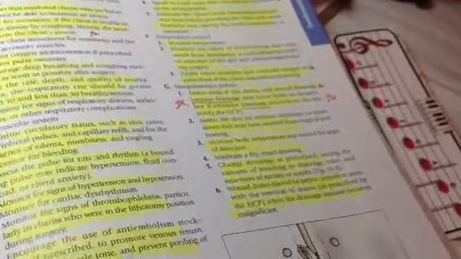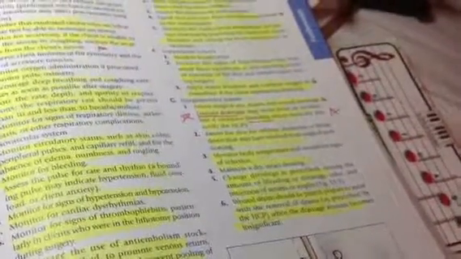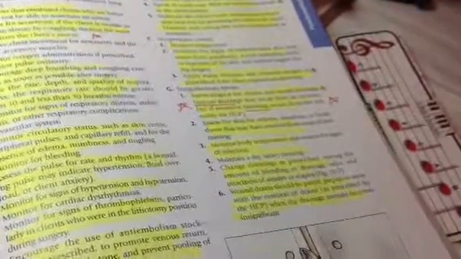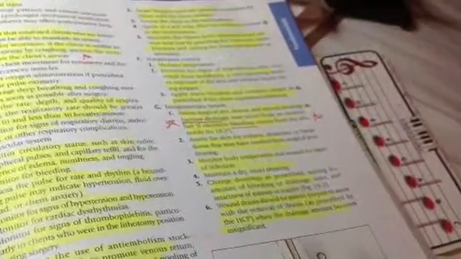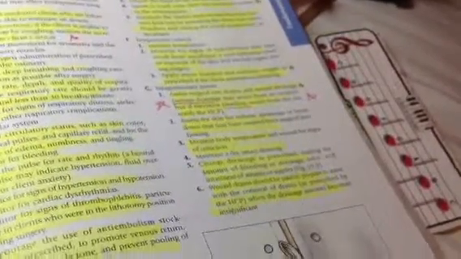For the cardiovascular system, monitor circulatory status such as skin color, peripheral pulses, and capillary refill, and for the absence of edema, numbness, and tingling. Monitor for bleeding. Assess the patient for rate and rhythm. A bounding pulse may indicate hypertension, fluid overload, or client anxiety. Remember, a bounding pulse may indicate hypertension, fluid overload, or client anxiety.